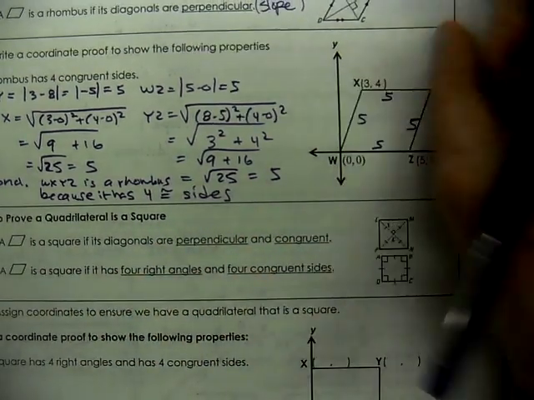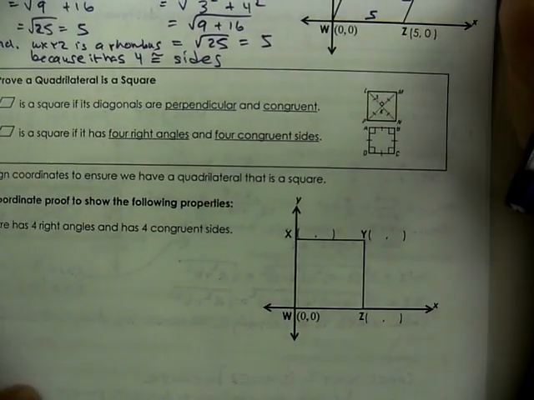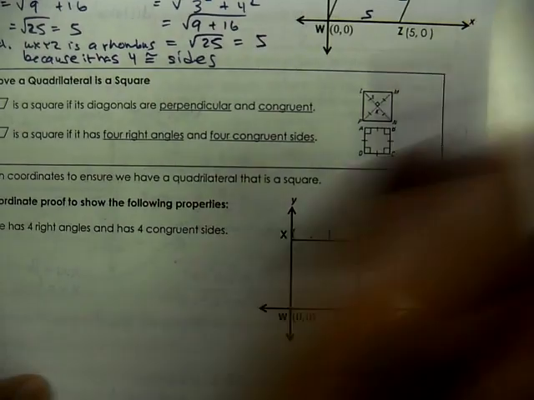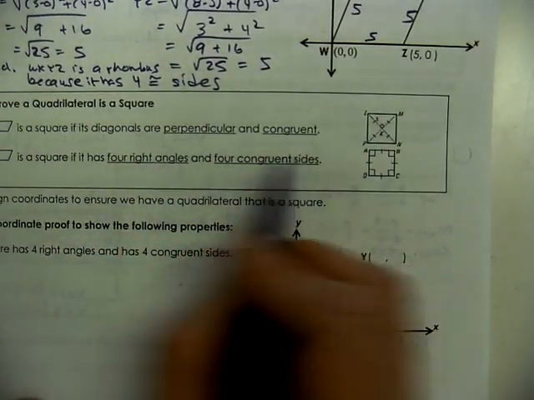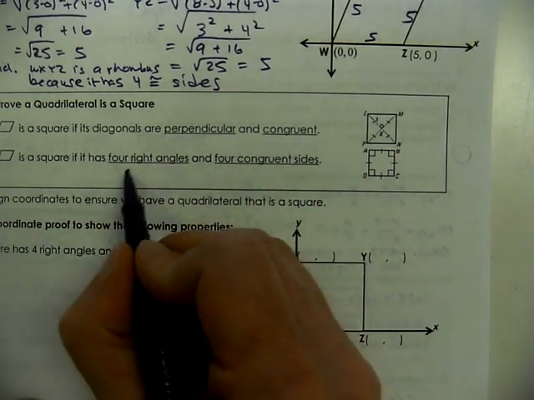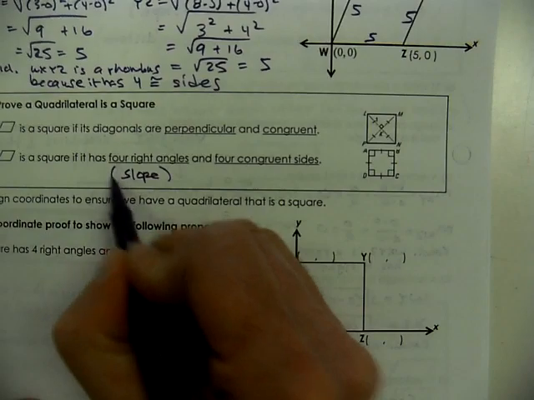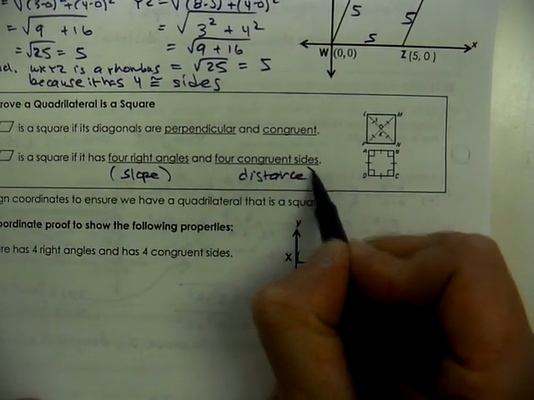And finally, we get to the square, which is really a blend of both the rectangle and the rhombus. Here in this second line, this is what we're more used to. We're looking at the sides and the angles. It has 4 right angles, 4 congruent sides. Again, right angles, you find that with your slope formula. 4 congruent sides, you find that with your distance formula.